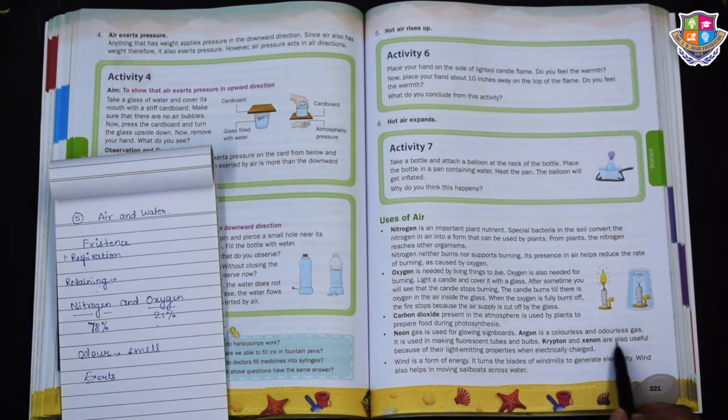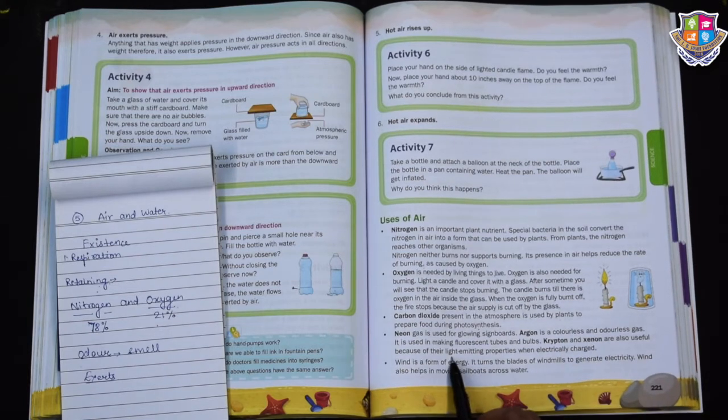Now krypton and xenon are also useful because of their light emitting properties when electrically charged. And when krypton and xenon are electrically charged, हम लोग किसी भी बैटरी को जैसे चार्ज करते हैं वैसे ही जब हम इन गैसेस के चीज़ों को, बैटरीज को चार्ज करेंगे तो वो लाइट एमिट करती हैं.